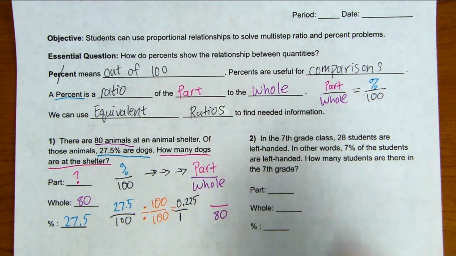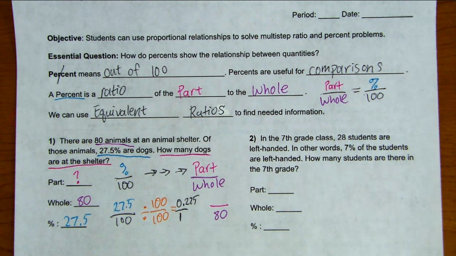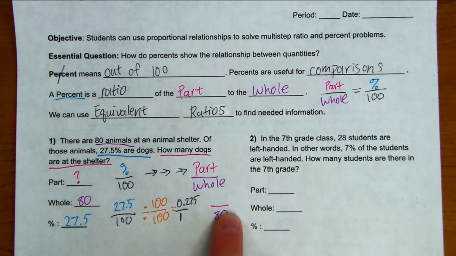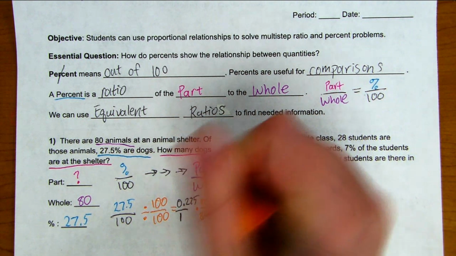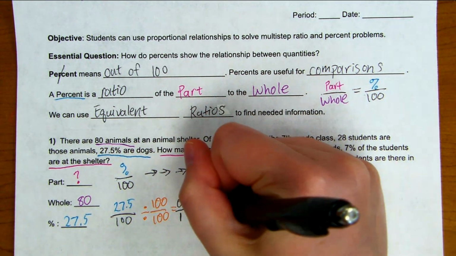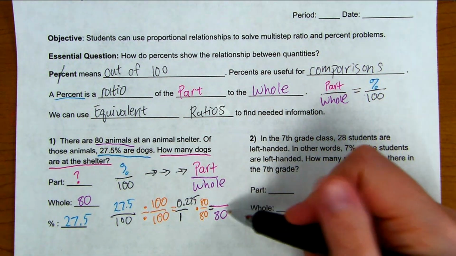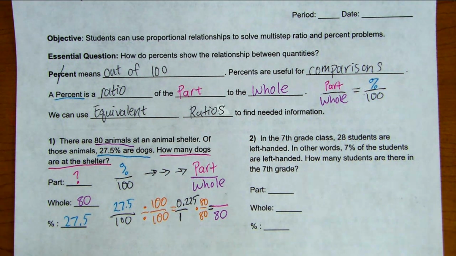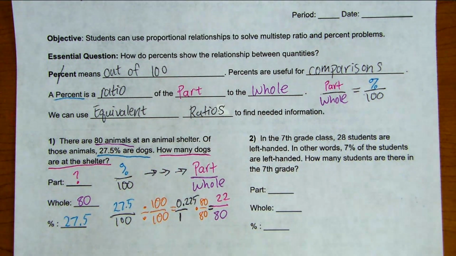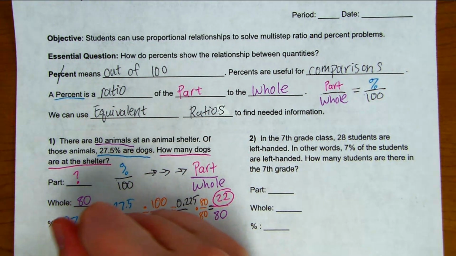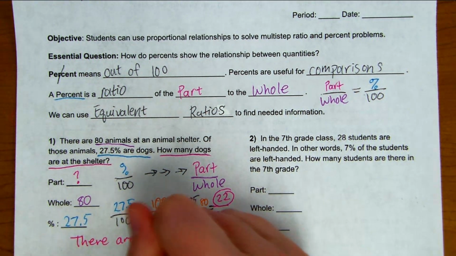0.275. From there, I need to now scale this up to give me 80, so I can multiply the numerator and denominator each by 80, and I will end up with my new rate, which is the part over the whole. Now, if we use a calculator, 0.275 times 80, that will end up giving us 22. So this tells us that there are 22 dogs at the shelter.